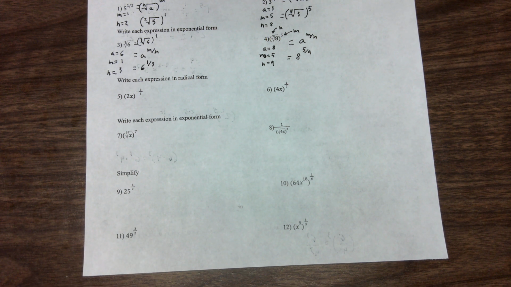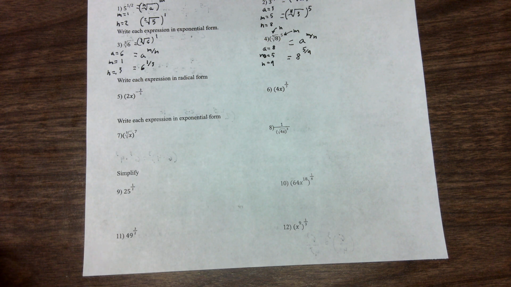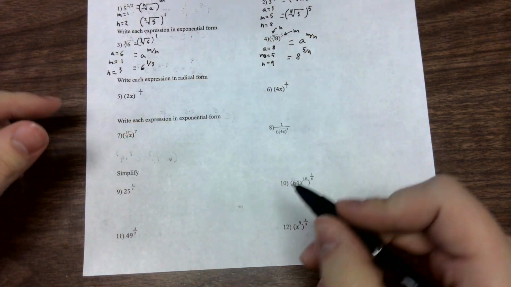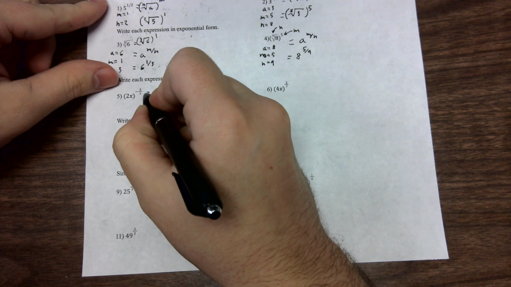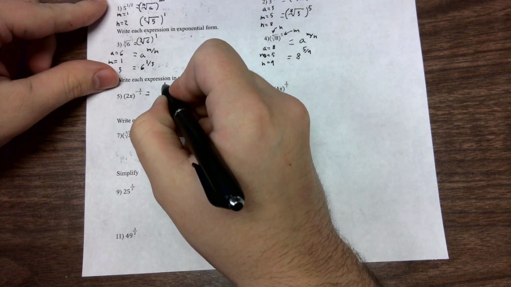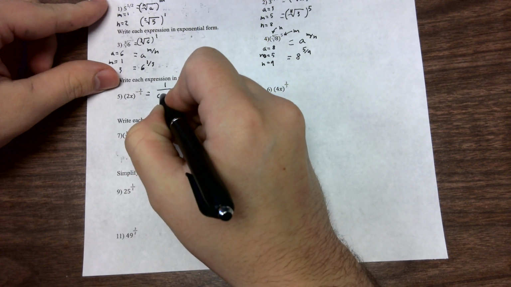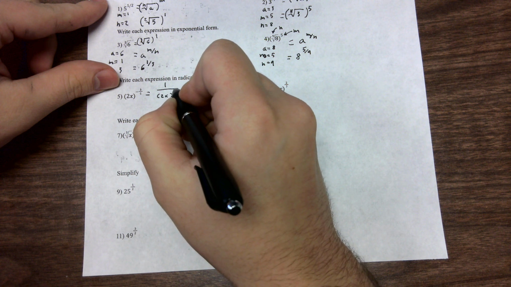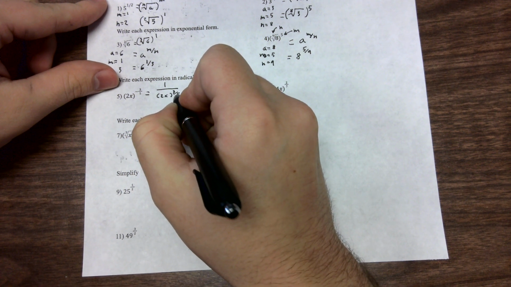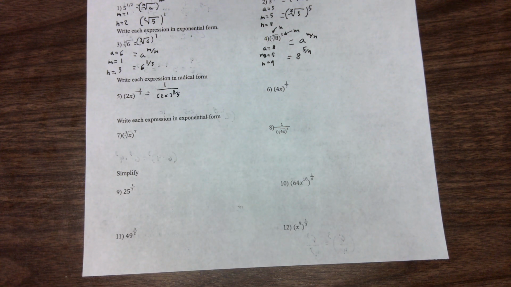Now remember, if we have a negative power, that negative exponent property tells us if it's not a fraction, it's going to become a fraction. If it's on the top, we send it to the bottom. If it's already on the bottom, it goes to the top. So since this isn't already a fraction, we can rewrite this as 1 over 2x to the positive 3/5 power. And now we can just solve it like the other problems that we did, except it's just going to be in the denominator of a fraction.